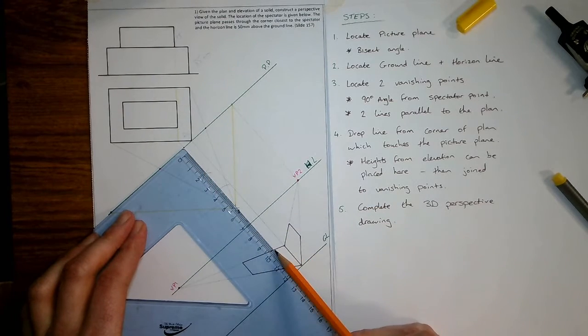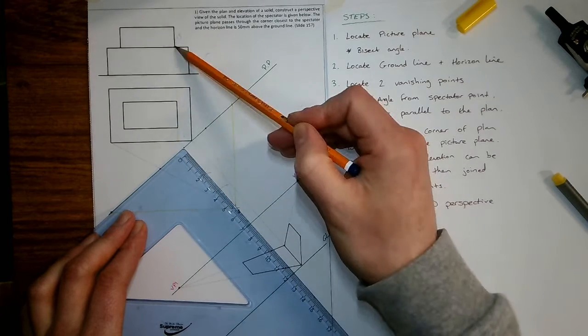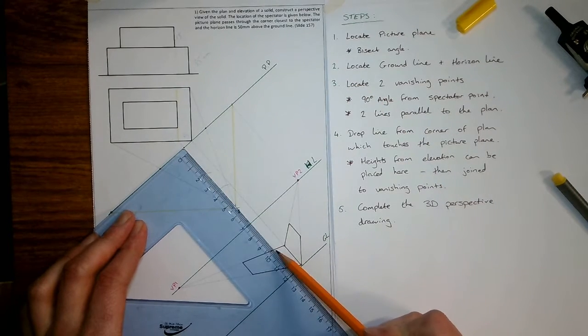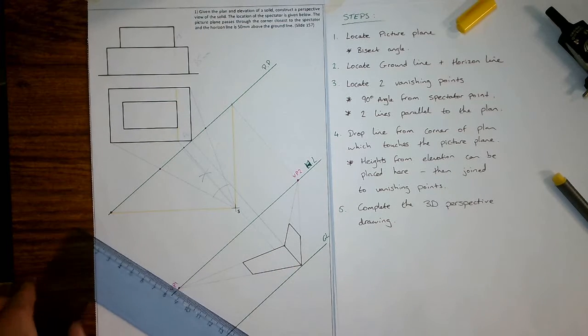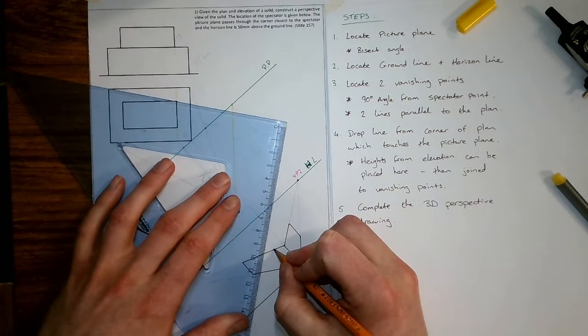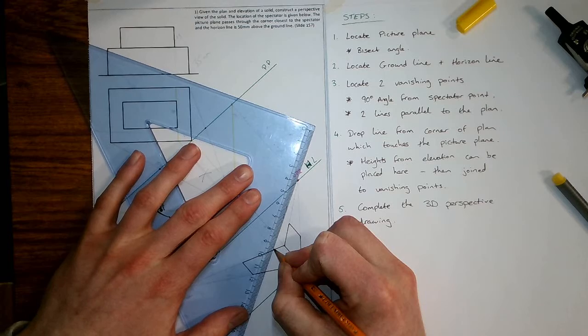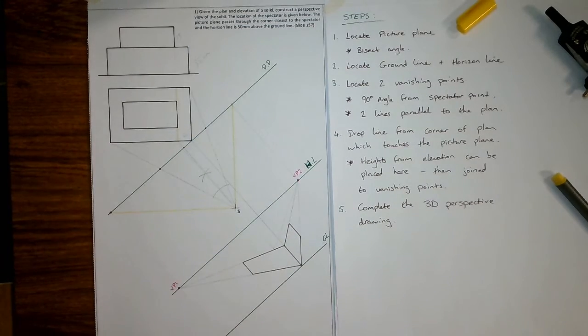I want it to touch the top surface here, because that's where I'm taking it down from. If you imagine, it's on the top surface here, so I just want to drop it to that point there. Once you drop it to that point, you can join it back to your vanishing point. I know this one will go to that vanishing point. What that does is give us a line to mark off our height.